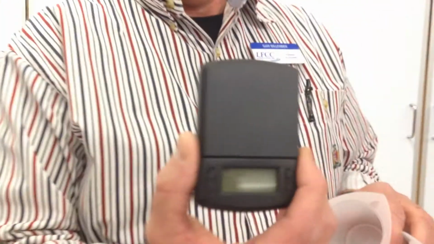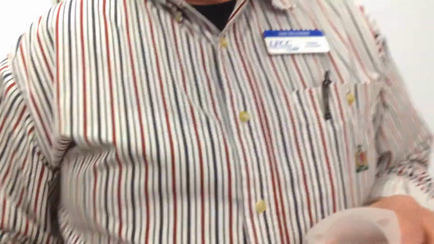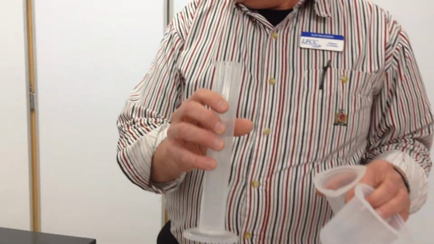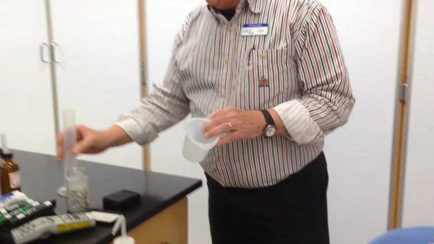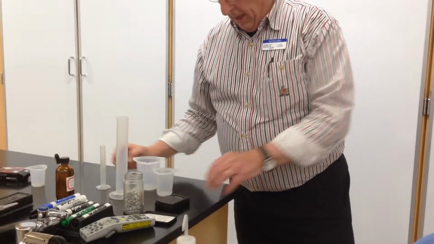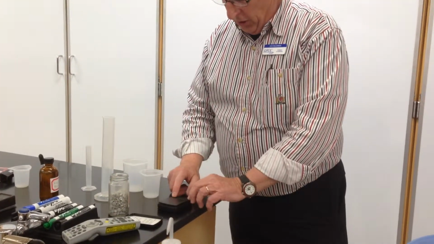So you will need a small balance of some description, and this is the one that's in the eScience Lab Kit. You need a series of beakers, something to hold water, a graduated cylinder. So again, all these were in the kit. All right, so we can do our liquid first. We'll turn on our electronic balance here.